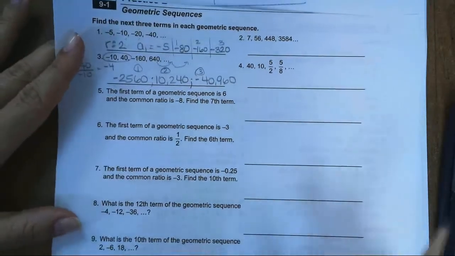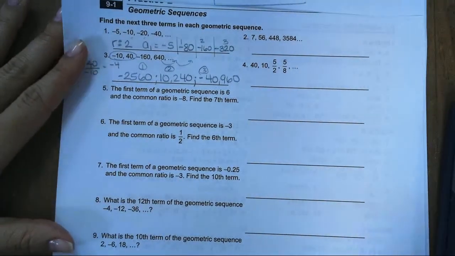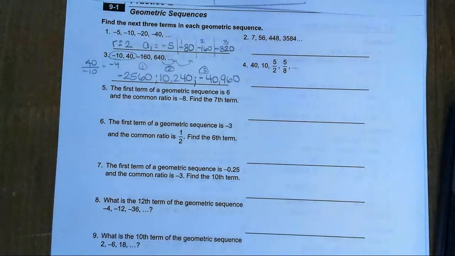Now, as far as finding the 7th term, the 8th term, the whatever term, that's when you want to go ahead and use your formula.